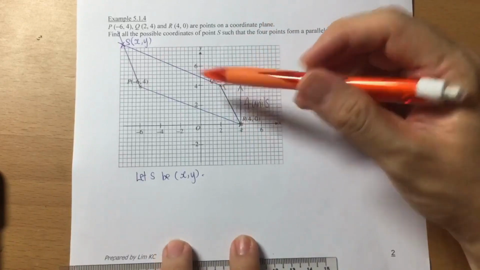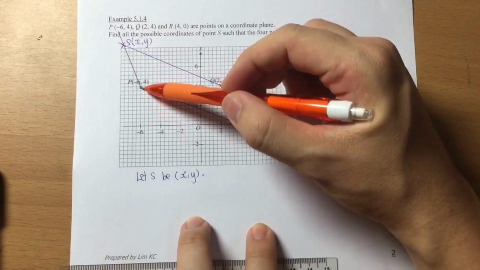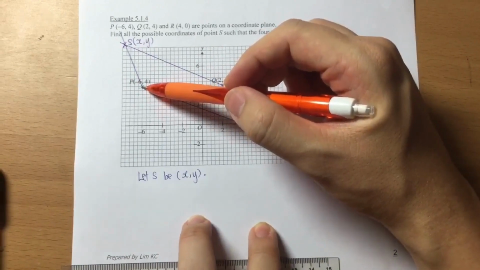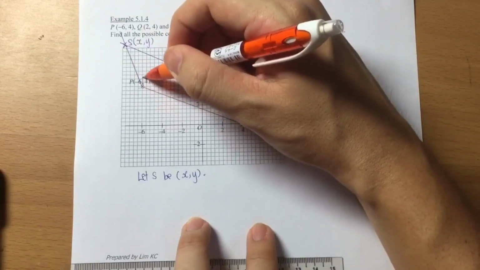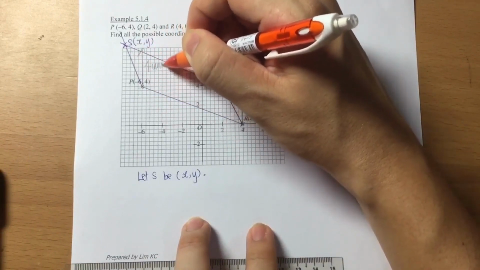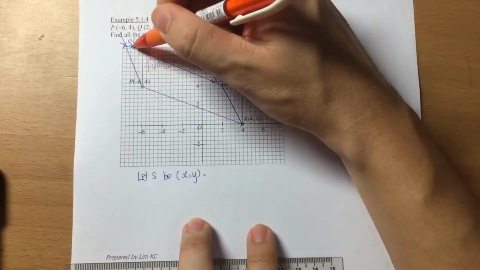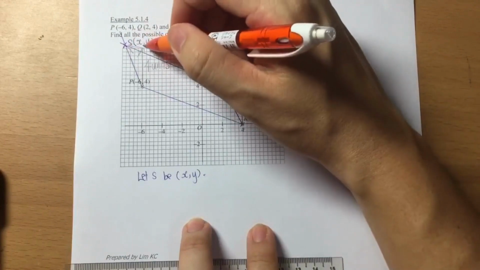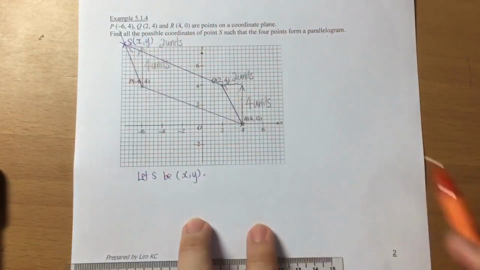That means for my point P to my point S, it must also go how many units up? Yes, same thing. 4 units up. How many units to the left? Very good. 2 units to the left.